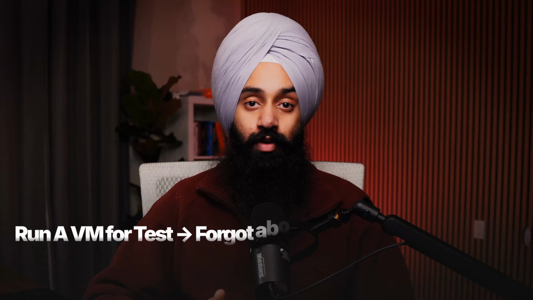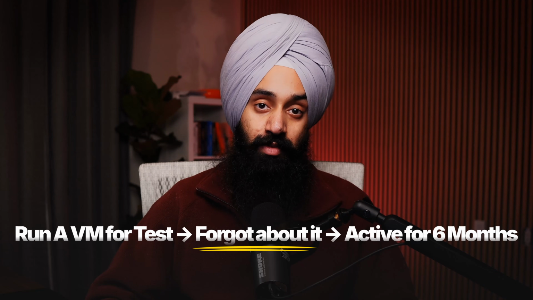And I get it. You're busy putting out fires, working on projects. But here's what happens. You spin up a VM for a test, you forget about it, it stays there for 6 months, and now you have 2 grand on the Azure bill for something which hasn't been used at all. Or even better, you have a storage account where people have been dumping data without really going and cleaning that up.